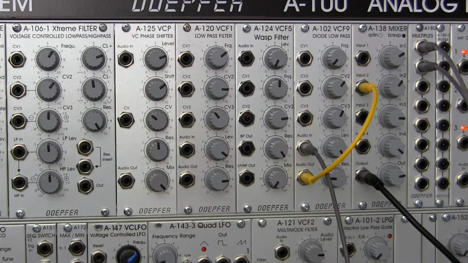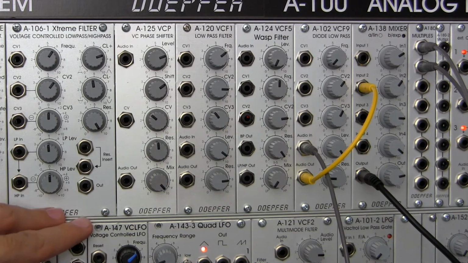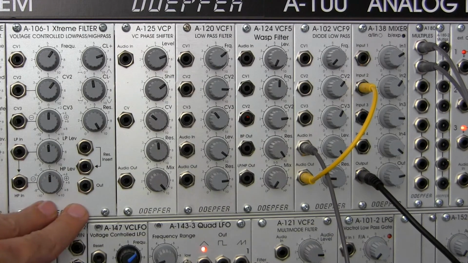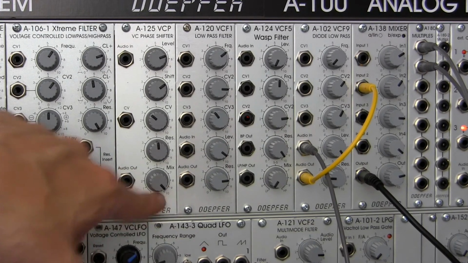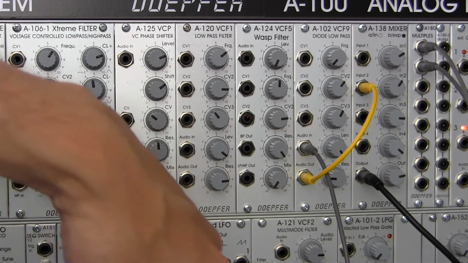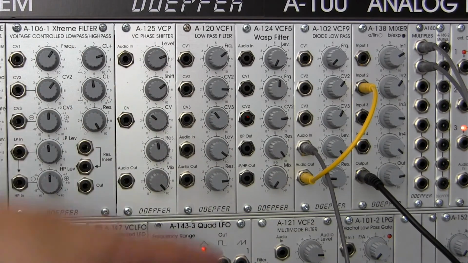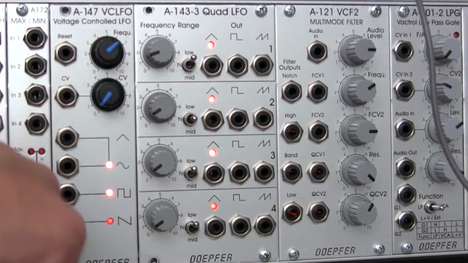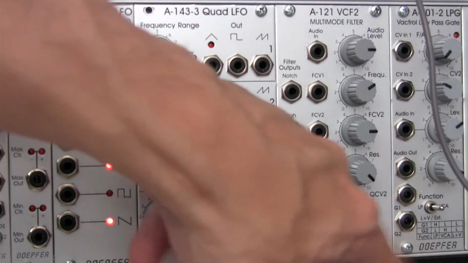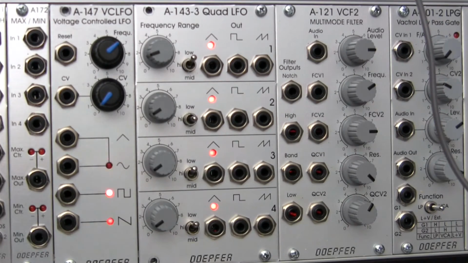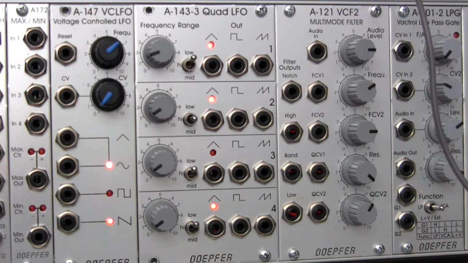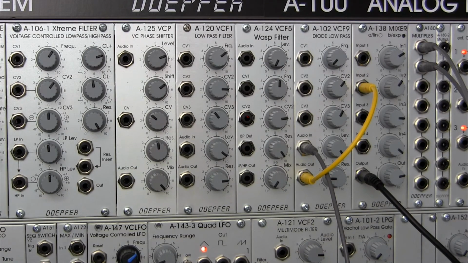I do encourage you, if you're curious, to hear some of these filters and understand them in a little more depth, to go back and check out the series on the A106-1 Xtreme filter. Check out the series on the A125, the A120, the A124. Maybe go back and watch the A102s again if you really like that one. The A121 down here, I think I did a couple of videos on that one too. And then the A101-2. I think that was back from my early days of Raul's World of Synths a few years ago. But hopefully you found this overall useful.